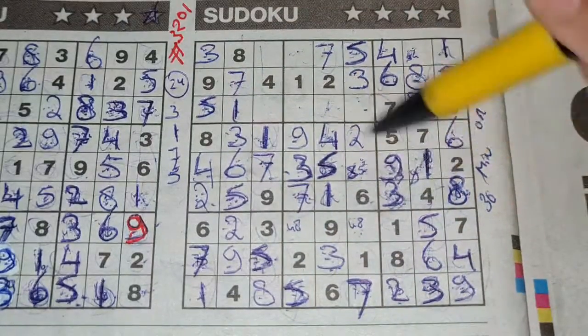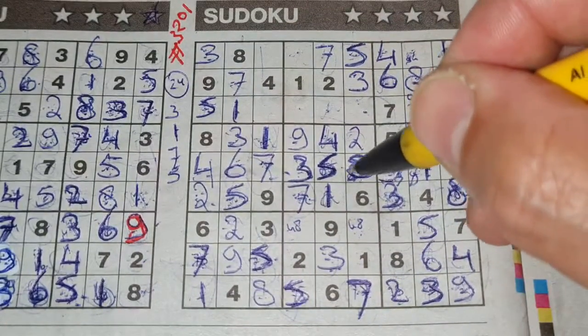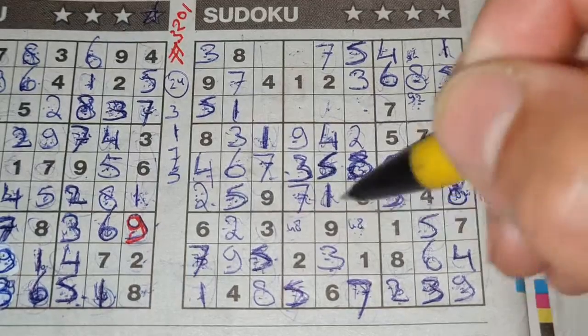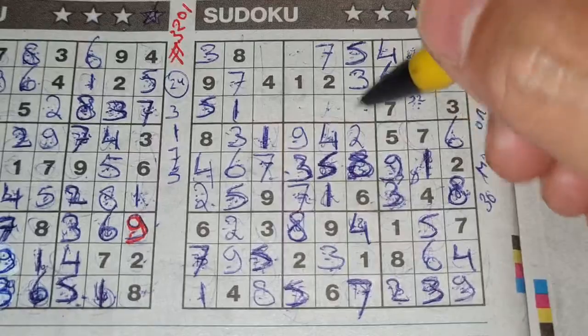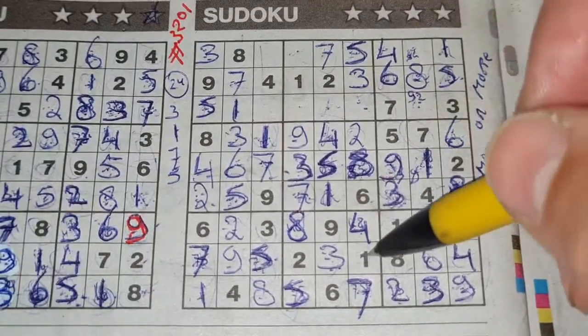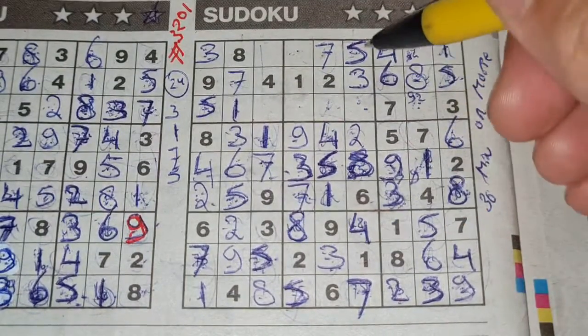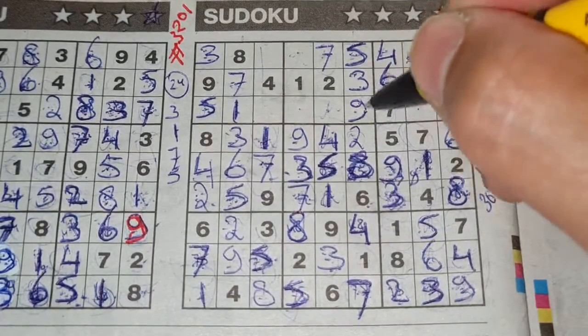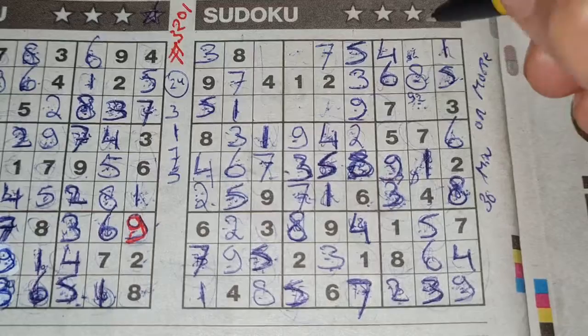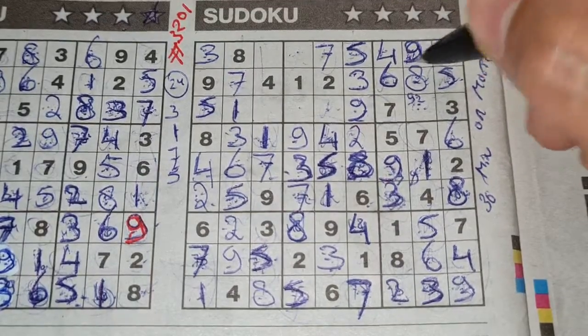1 box left in this big square for number 8. Now we have an 8 there, so this box can't be 8 anymore. That box should be an 8, and this box should be a 4. 1 box left in this column. 1, 2, 3, 4, 5, 6, 7, 8, and a 9. Okay, now we have a 9 there, so this box can't be 9 anymore. That box should be a 9, and this box should be a 2.